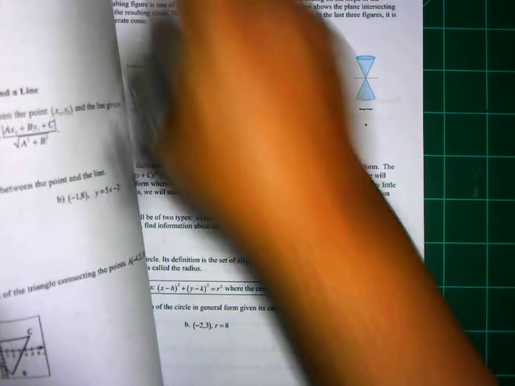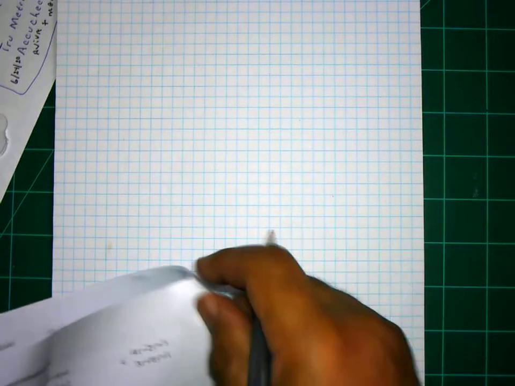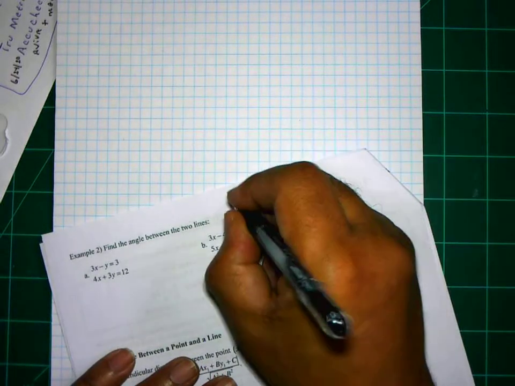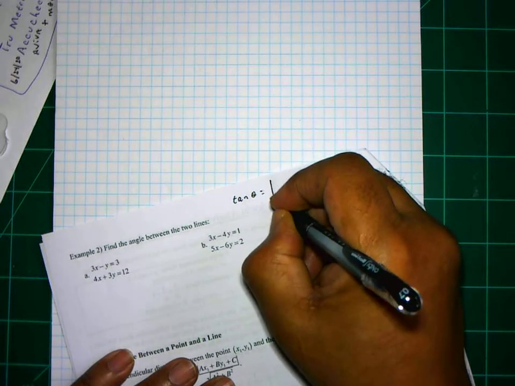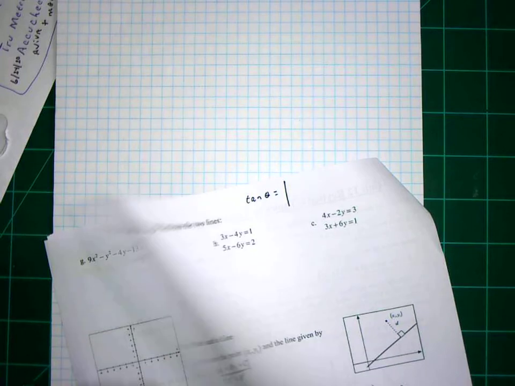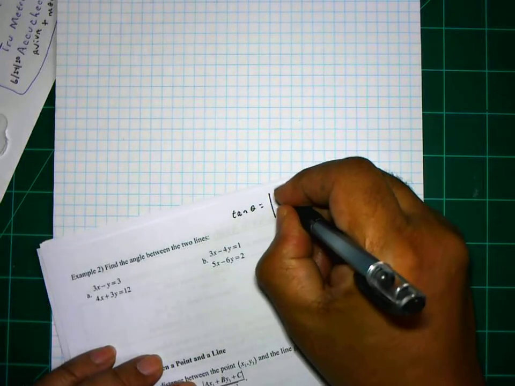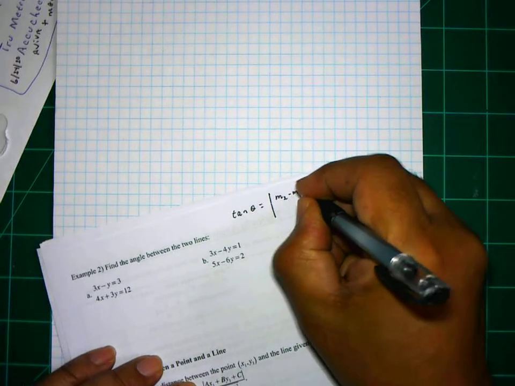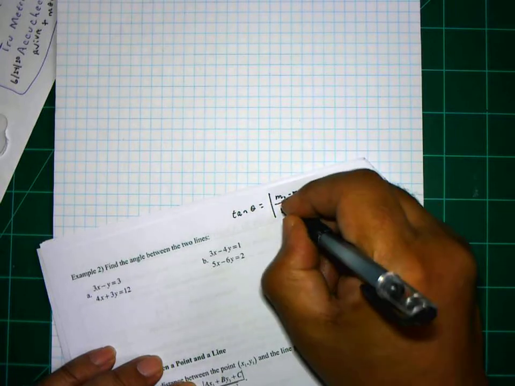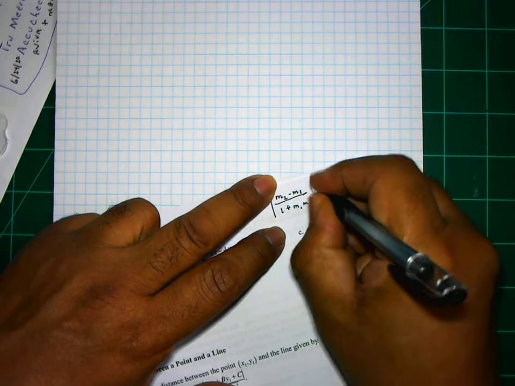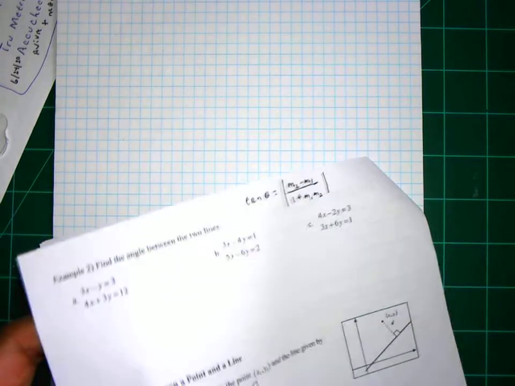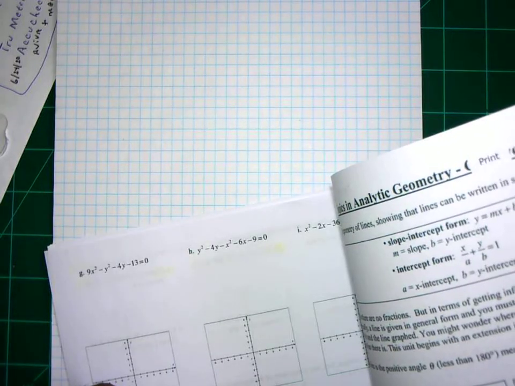Let me copy this over again just so we don't have to flip back and forth. The tan of theta is equal to the absolute value of m2 minus m1 divided by 1 plus the product of m1 and m2, and that's absolute value. Now let's double check that, make sure we got it right. Yeah, looks okay. So the first thing we're going to have to do is find the slopes here.